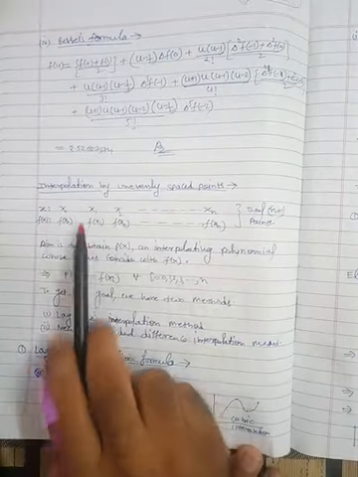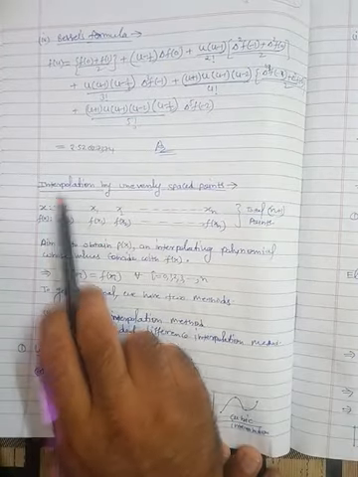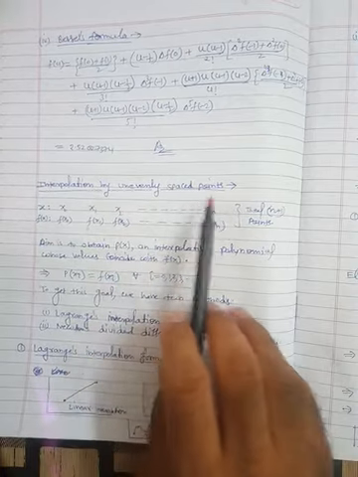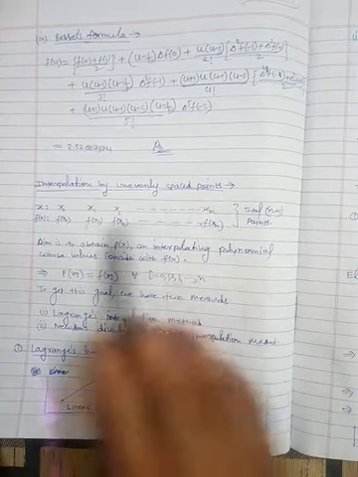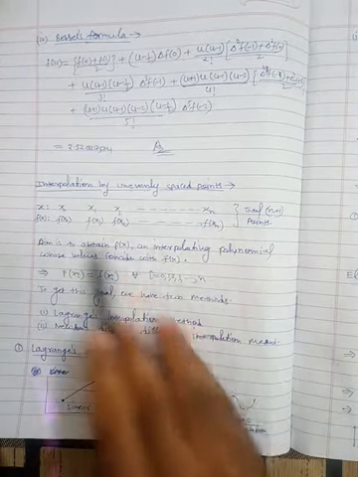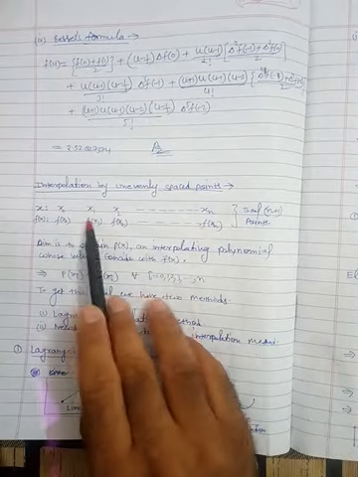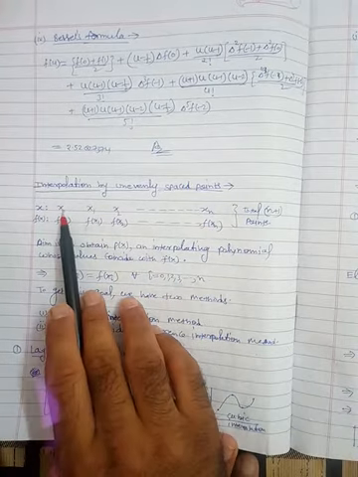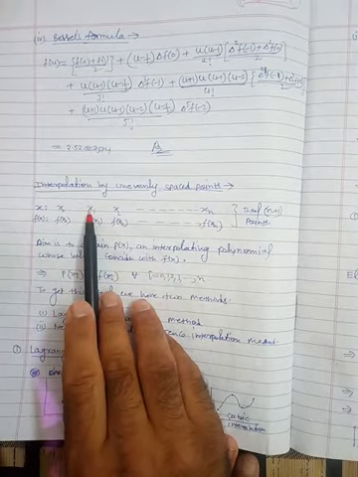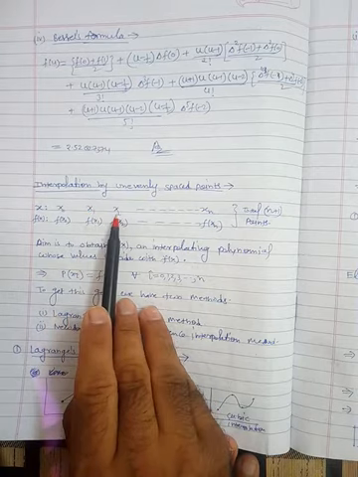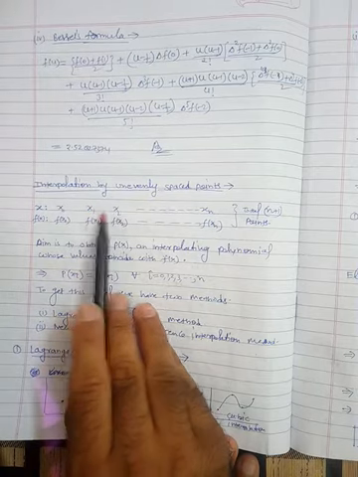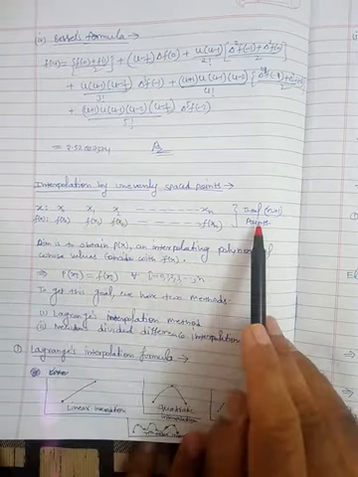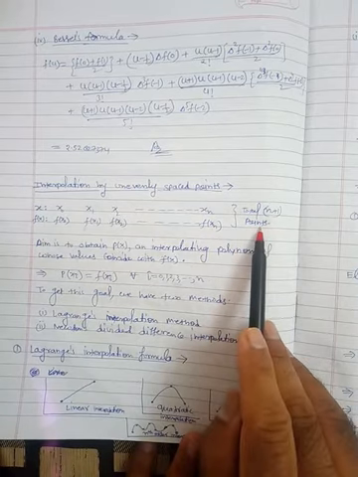Dear students, today we will discuss interpolation by unevenly spaced points. Suppose we have this data which is unevenly spaced. That means the distance between x0 and x1 and x1 and x2 is not the same. They differ. These are total n plus 1 data points.